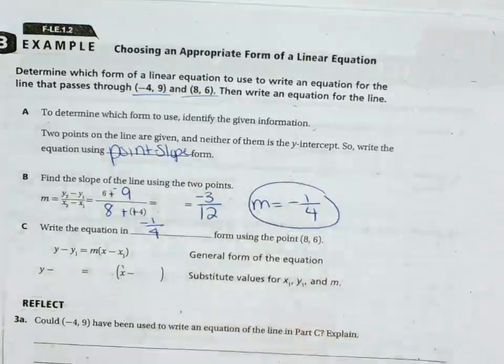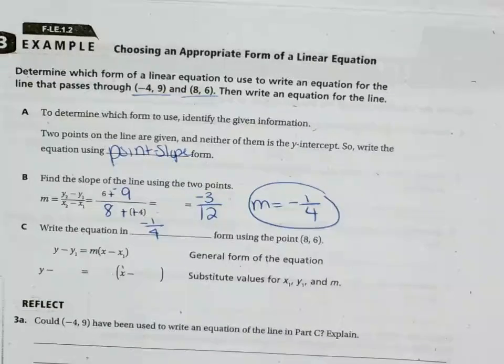Write the equation in blank form using the point. So we're going to write the equation in, where did I put that?